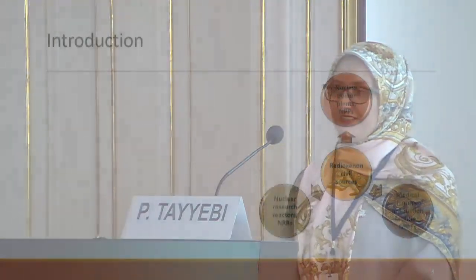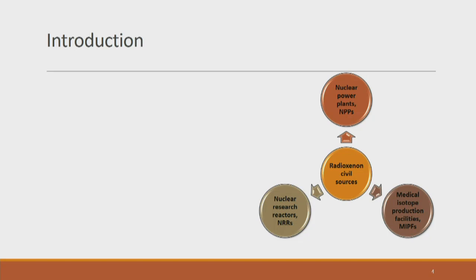You know that radioxenon provides a signature of an underground nuclear explosion. These isotopes are frequently detected by IMS noble gas systems, and radioxenon can also be released from different nuclear facilities, such as nuclear power plants, medical isotope production facilities, and nuclear research reactors. The contribution of nuclear power plants and medical isotope facilities to radioxenon emission are very well known.